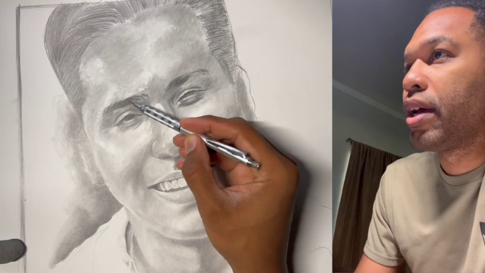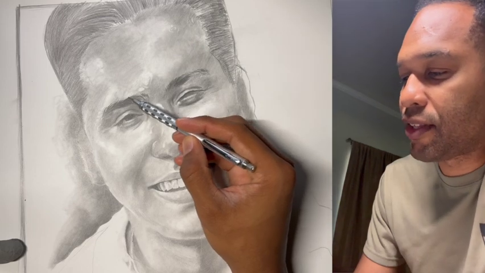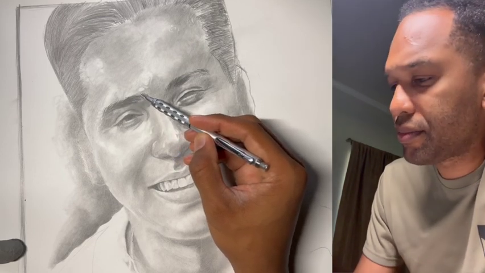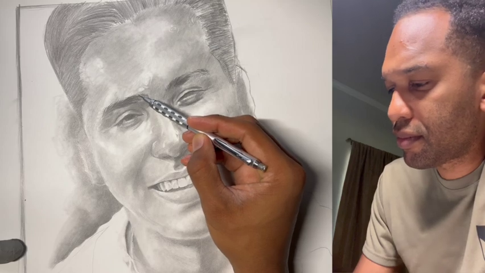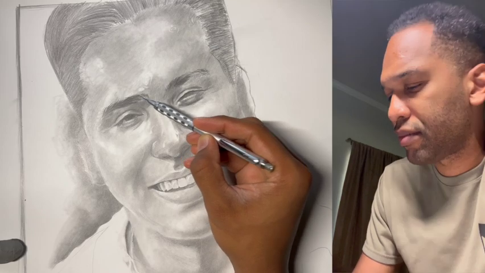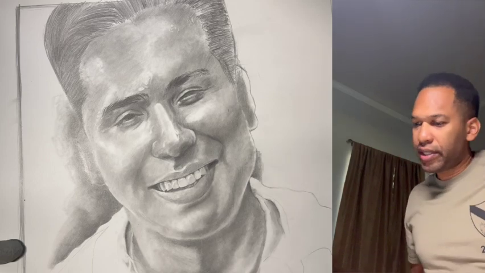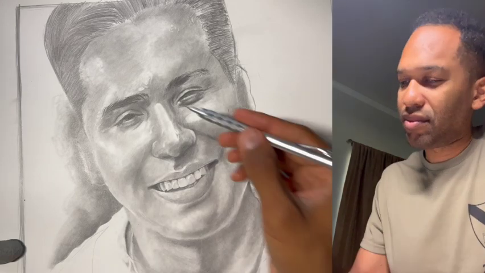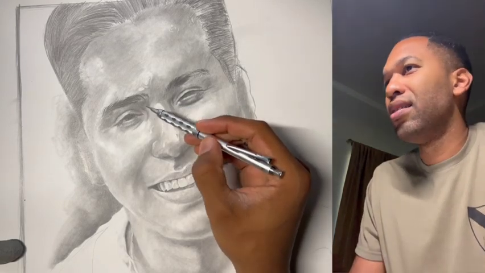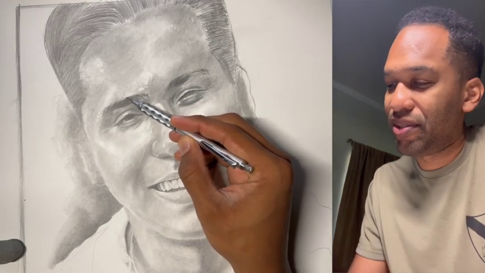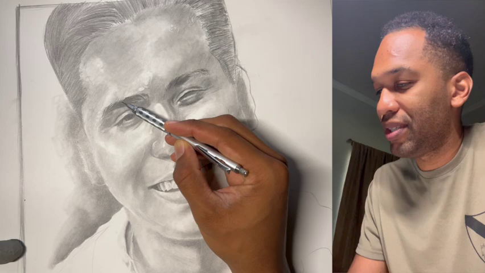Sure, I could zoom in on the photo and get more information about what's happening in that eyebrow, but I'm not going to do it. I don't advise that you do it.